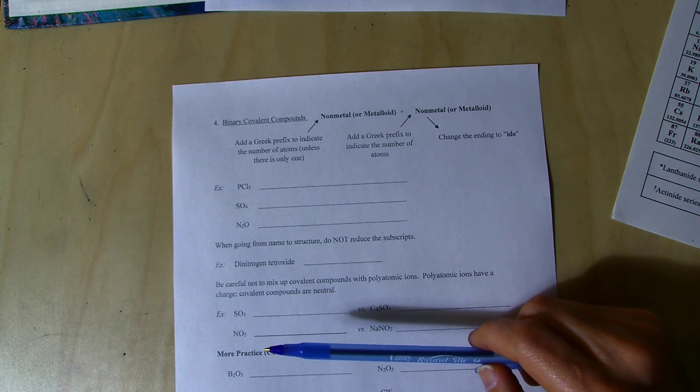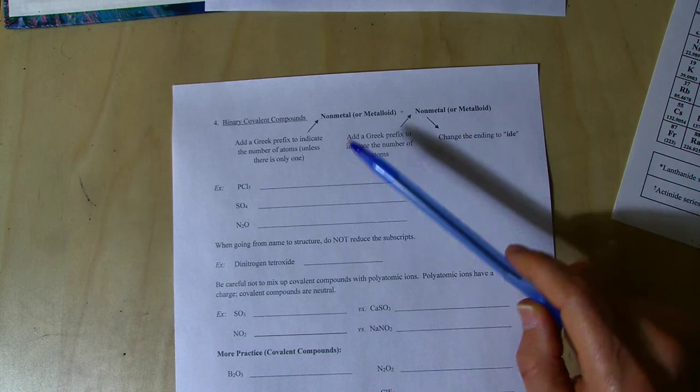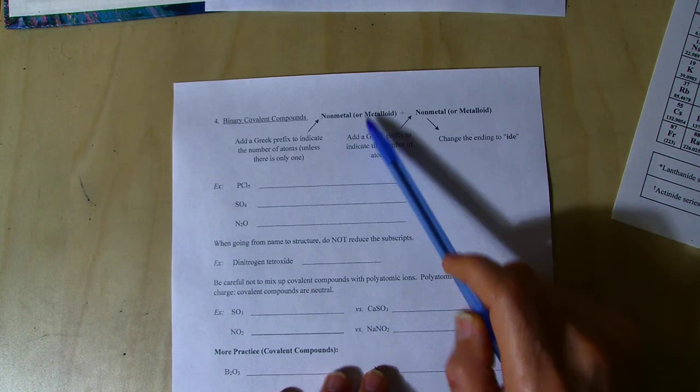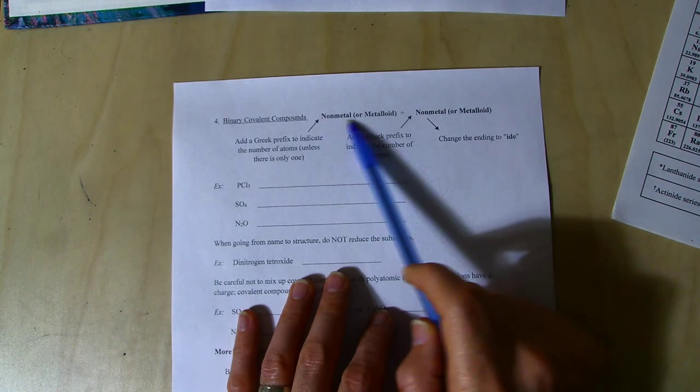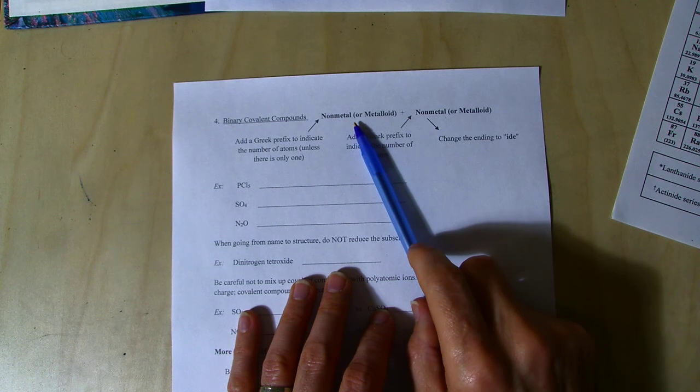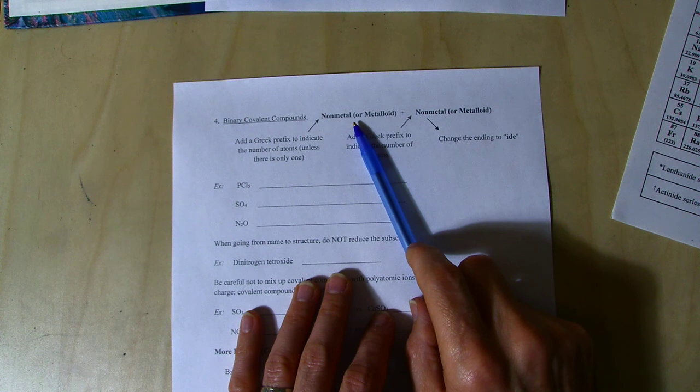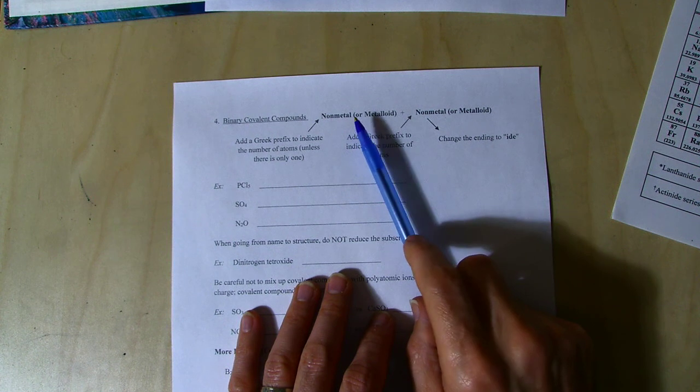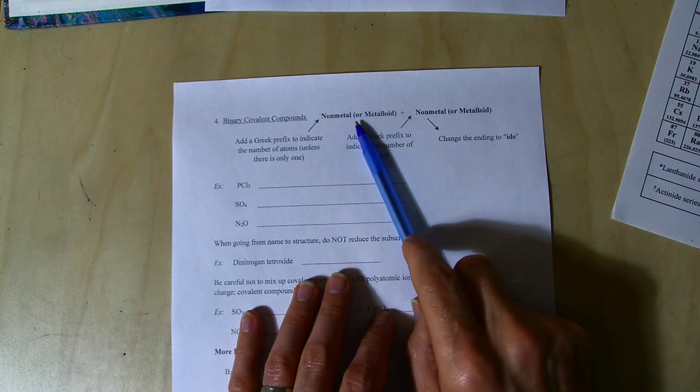Okay? So the way you're going to do this is you have the name of your first nonmetal or metalloid in your formula. If you have a certain number of those, then you're going to have to identify that with your Greek prefix. If you only have one, then you're not going to use a Greek prefix.